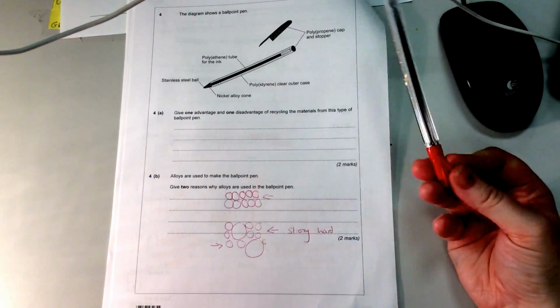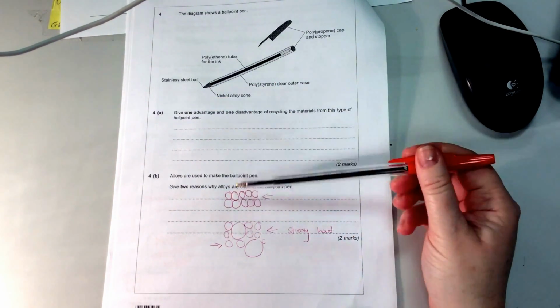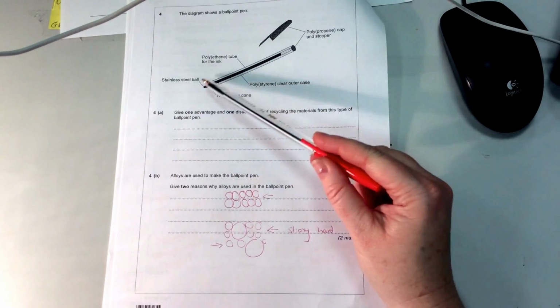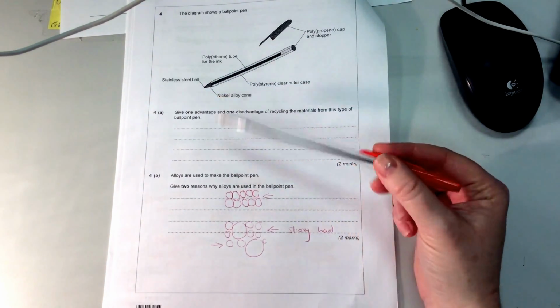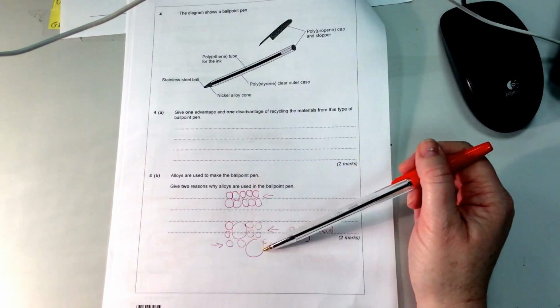So I've just drawn a little sketch on this to explain what alloys are. Alloys are used to make the ballpoint pen. Give 2 reasons why alloys are used in a ballpoint pen. Right, the alloys are obviously here and here. And the reason is this. Now, alloys are a combination or a mixture of metals.